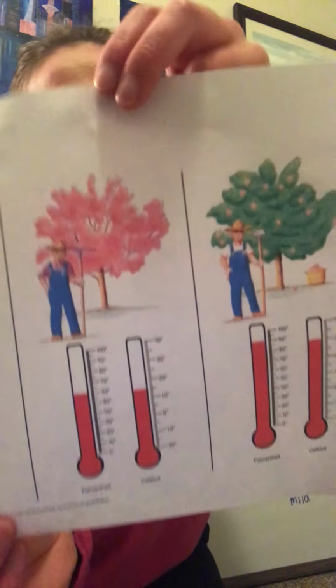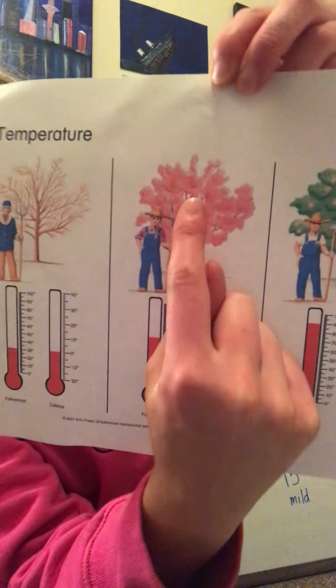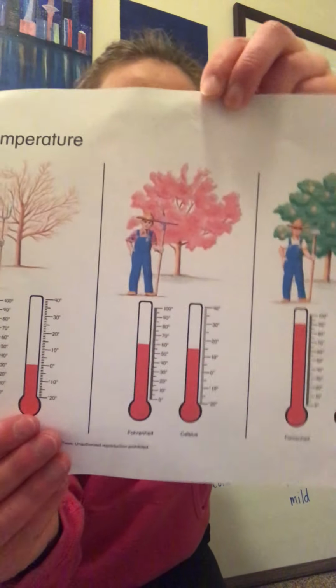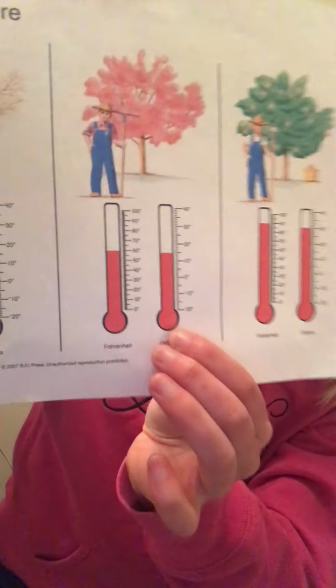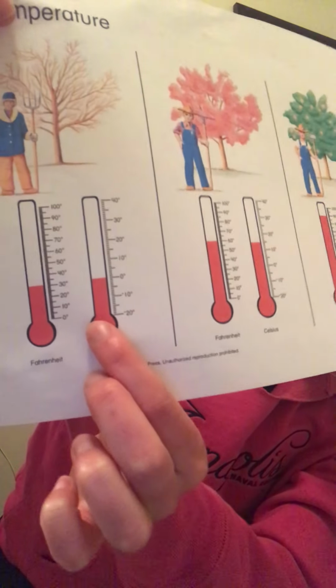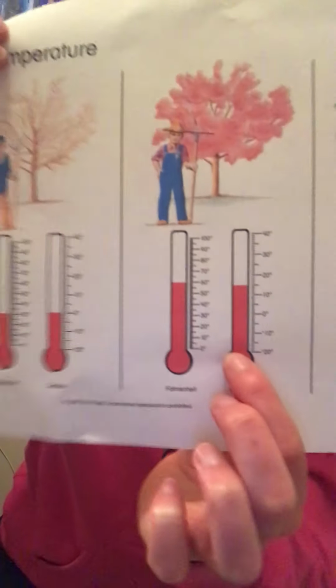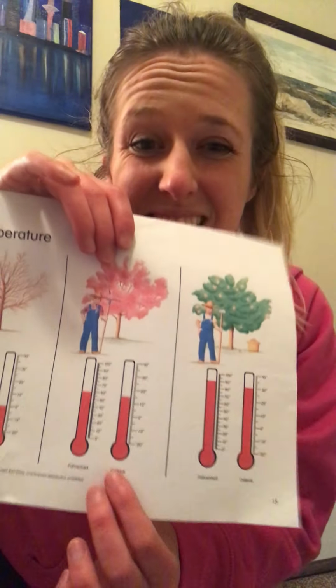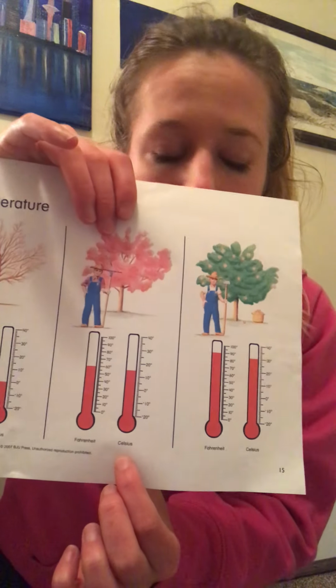In this one, the man does not have a coat on anymore, and it looks like it's springtime because there's a bunch of flowers and there's starting to be some grass there. Let's look at the temperature in Celsius here. How has it changed? It was at 0 and now it's at, can you see it? It's at about 15 degrees Celsius.